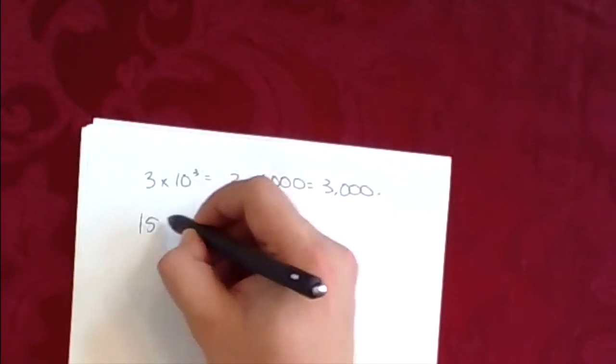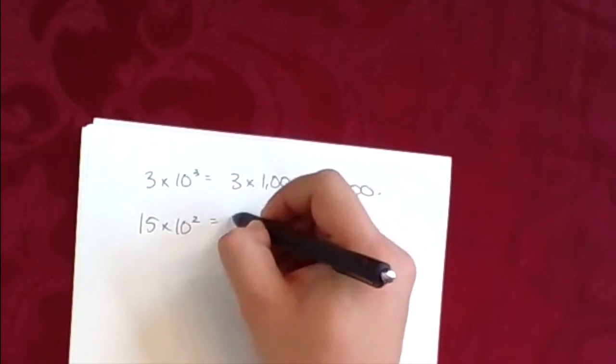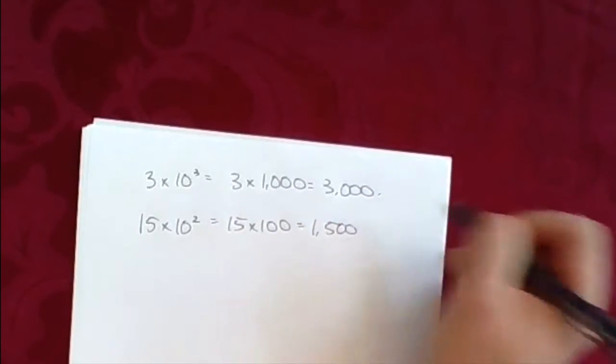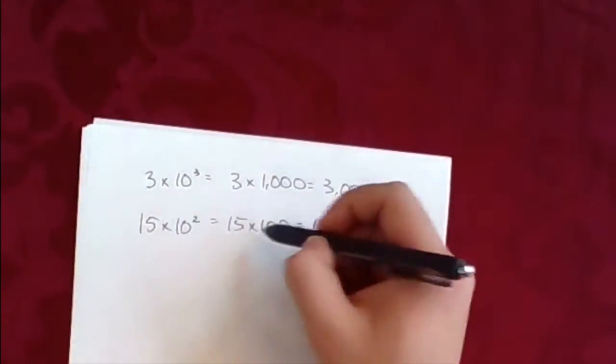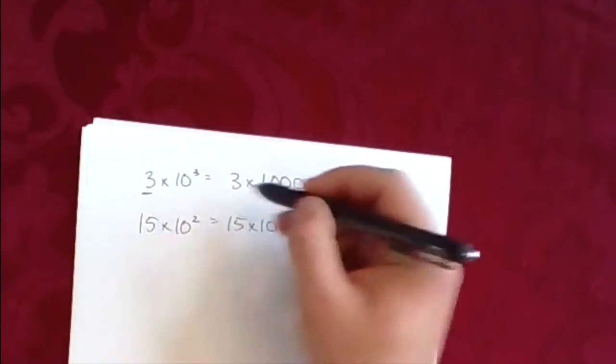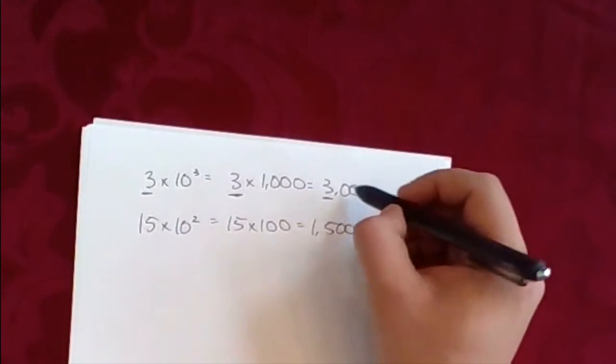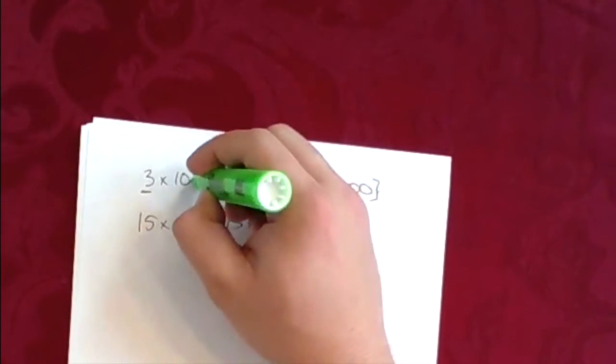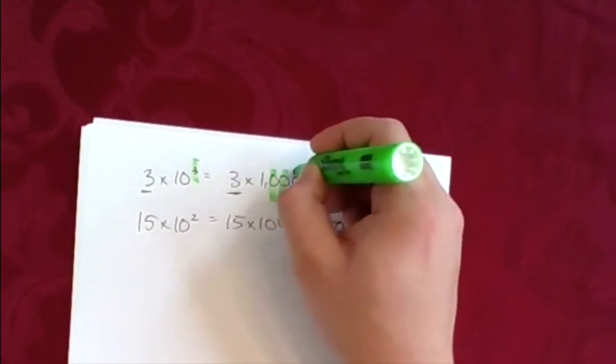And if I have 15 times 10 to the second, that's the same as 15 times 100, or 1,500. And that's kind of the rule, right? We can put that 3 in front with the number of zeros that we talked about earlier, with the tens, since we're only really working with tens today.